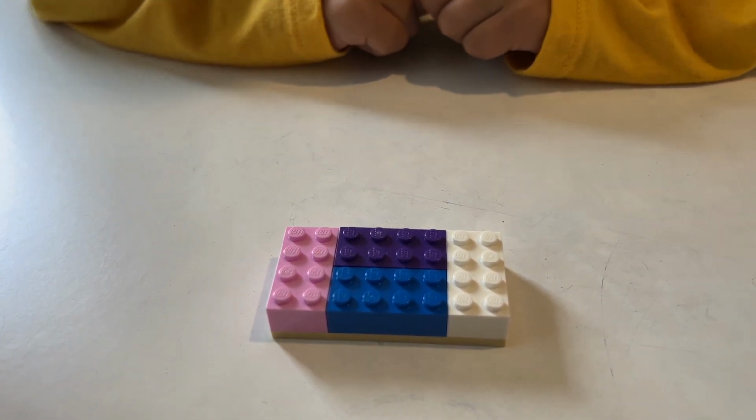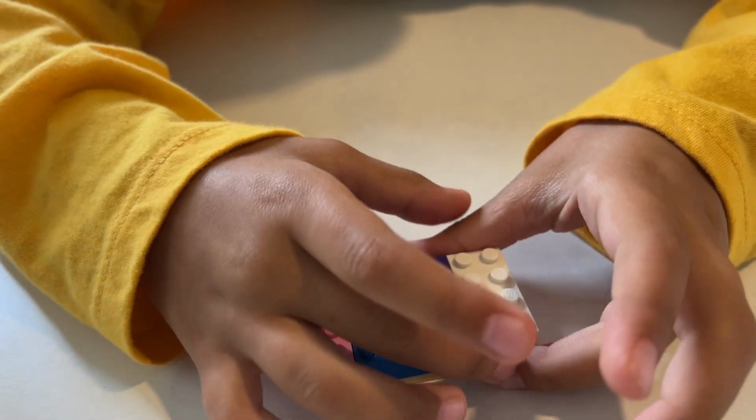How many long sides are there, Liz? 2. There's 2 long sides. And how many short sides? 2. Good job. All right, let's get started.